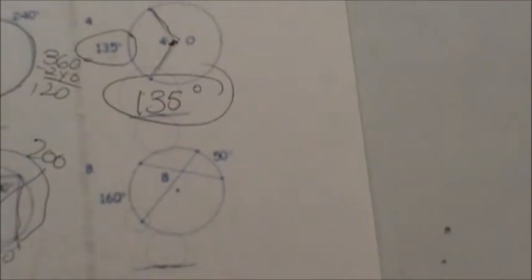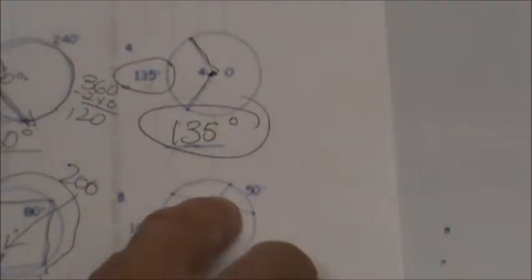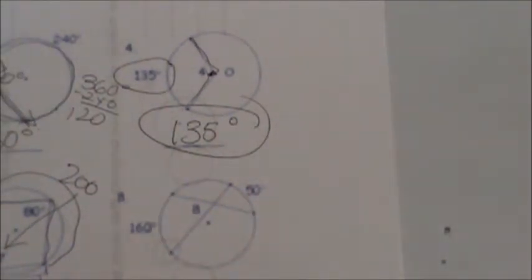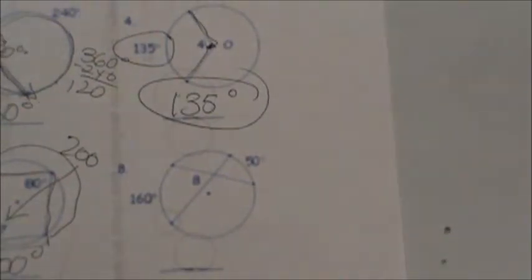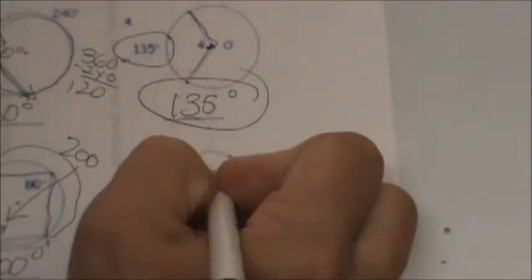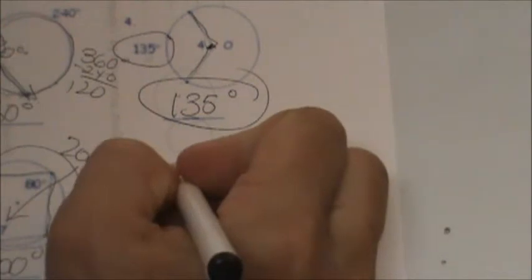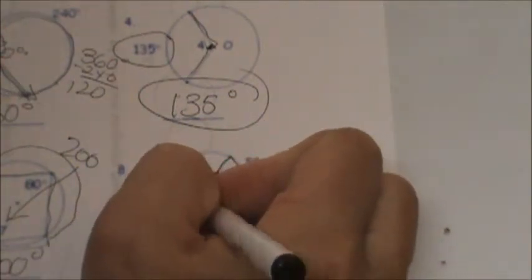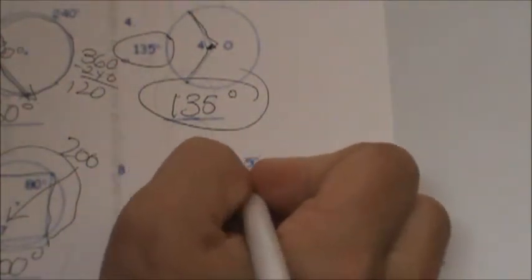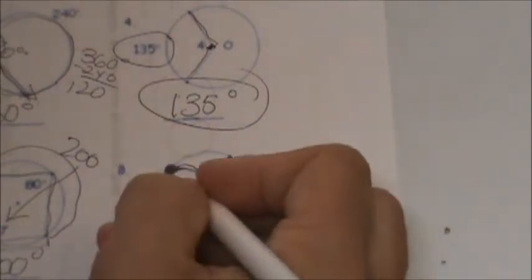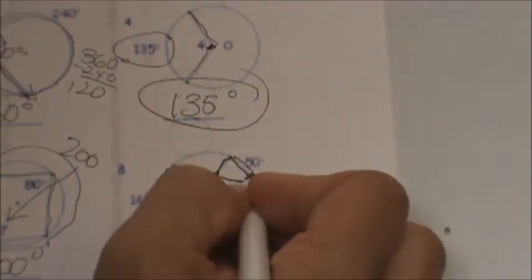Okay, and number 8, let's see. Where is our angle? It's in the circle, but it's not at the center. So what was this formula? This is what I called the bow tie rule. So let's darken the arcs right here. See if you can see it. The arcs are 160 and 50.